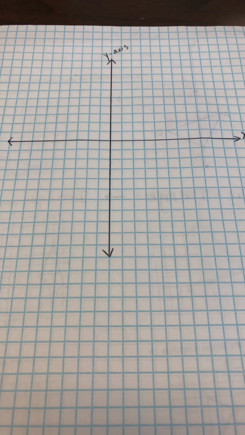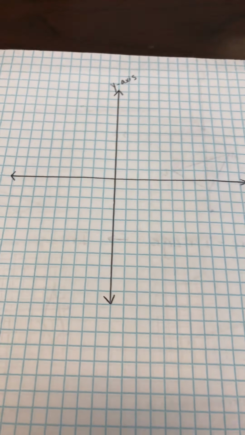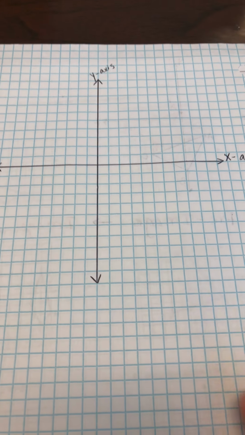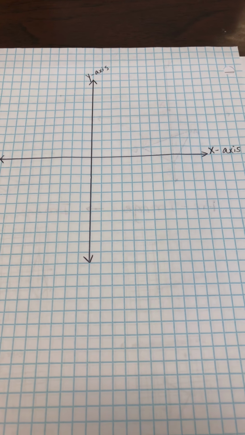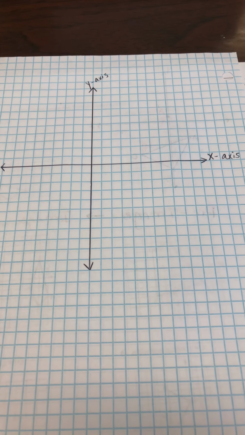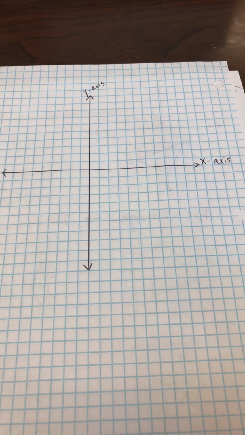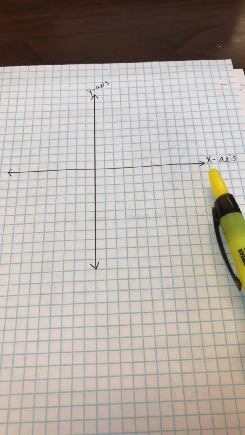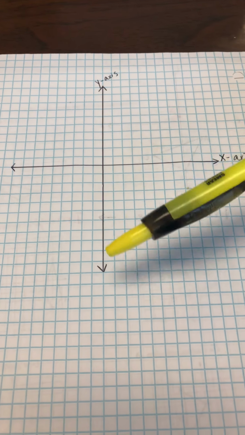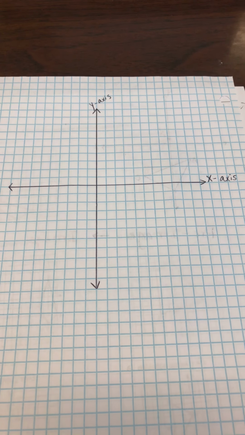Today in Math 2, we're going to be reviewing reflections, which is the second type of transformation that we're studying. Before we begin, I just want to remind you of the different types of lines that you could possibly be reflecting over. So when we have a coordinate plane just like this, of course, the x-axis is the one that runs from left to right, and the y-axis goes vertical. Sometimes I may ask you to reflect over one of these axes.